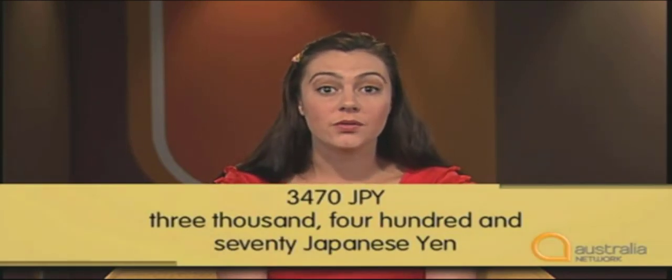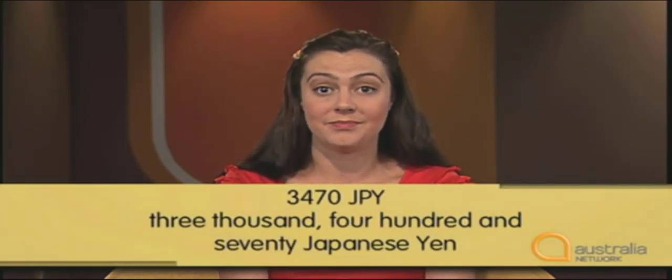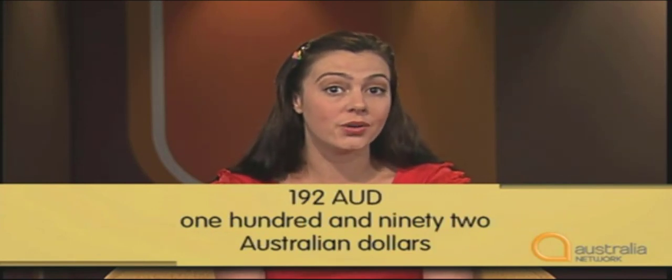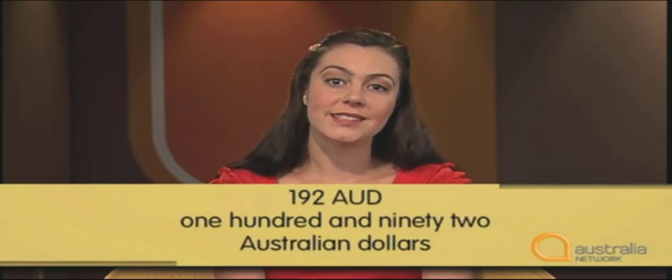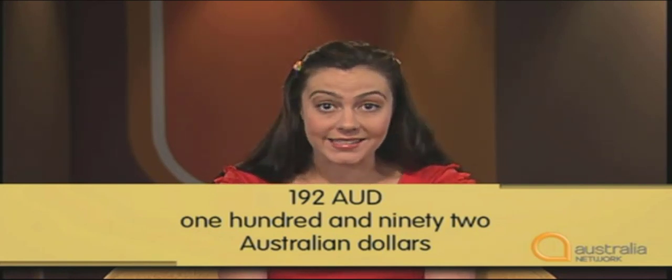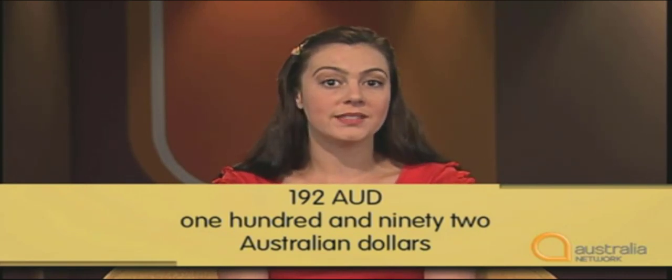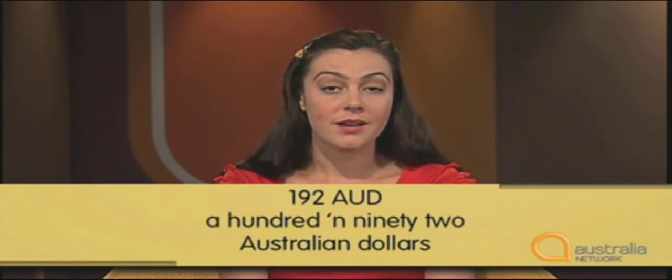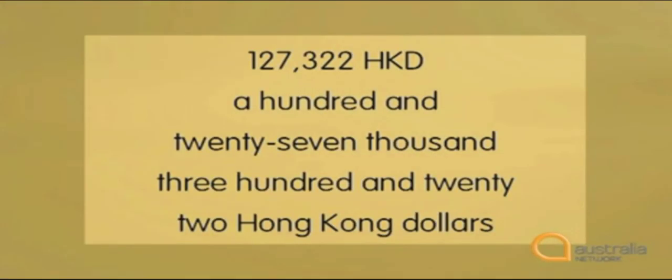Notice also how we read longer numbers. 3,470 Japanese yen. 192 Australian dollars. Notice that when spoken naturally, the one often becomes a, and the and becomes squashed. We don't say one hundred and ninety-two, but a hundred 'n ninety-two. Try this one. 127,322 Hong Kong dollars.